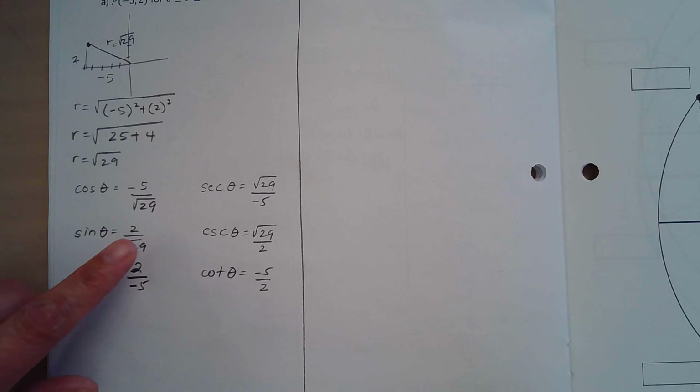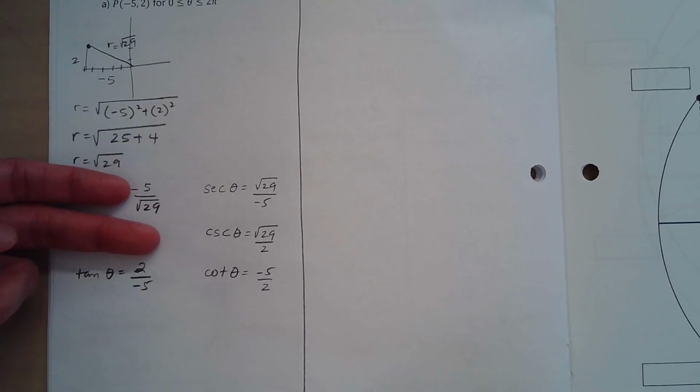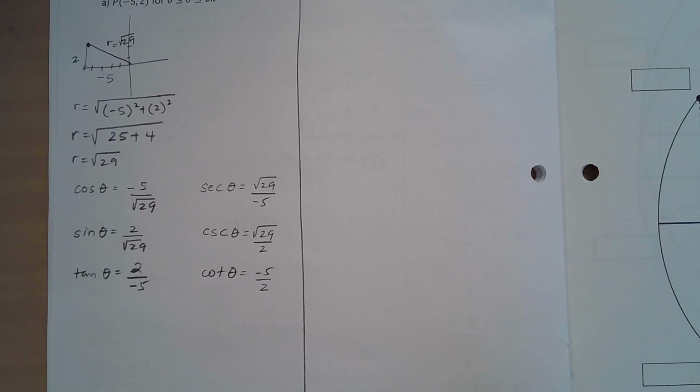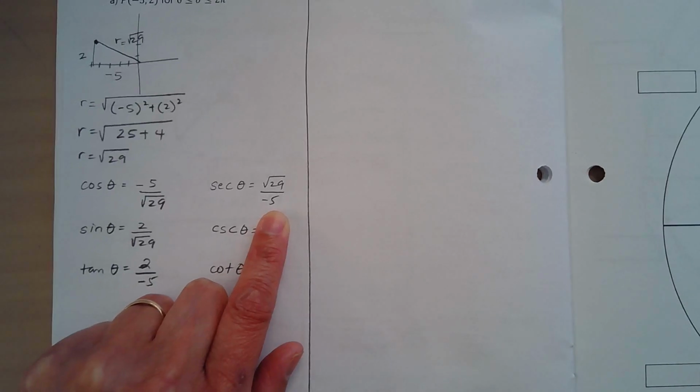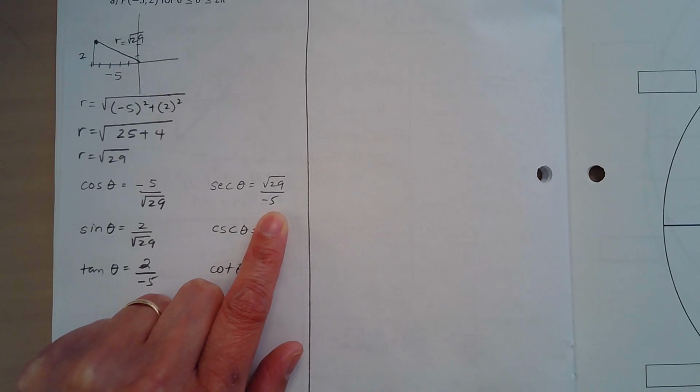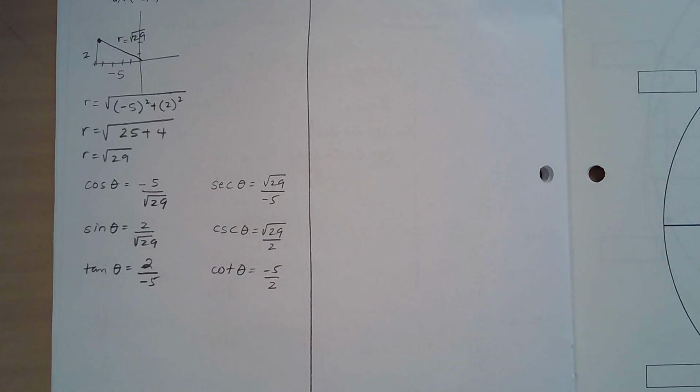I thought the negative switches places. Just for the secant? Yeah. It would be negative root 29 over 5. Oh, it doesn't really matter. Overall it would still be negative, right?